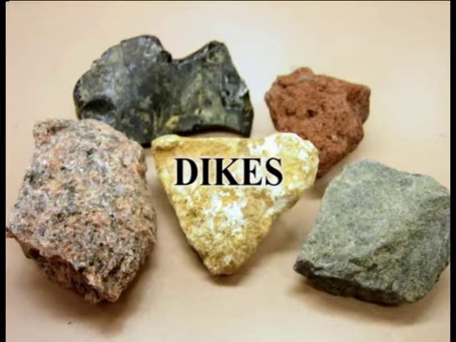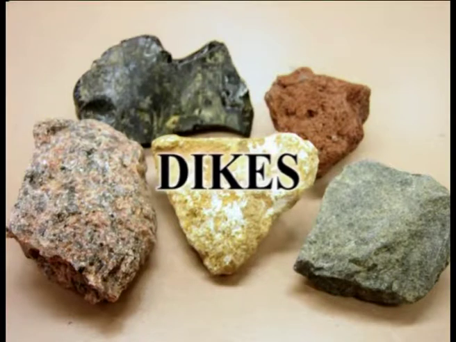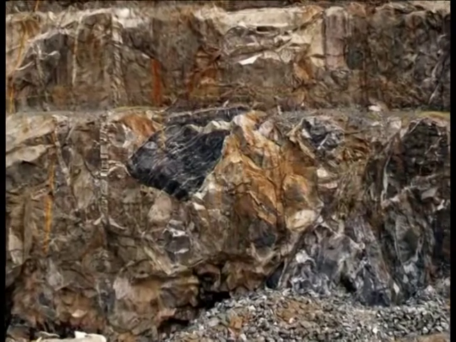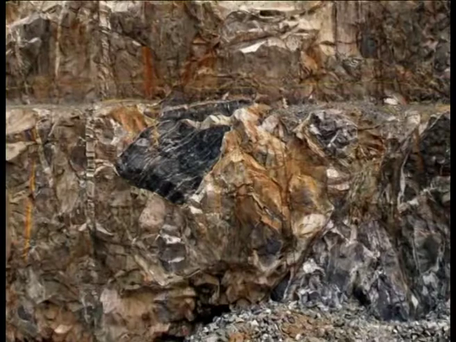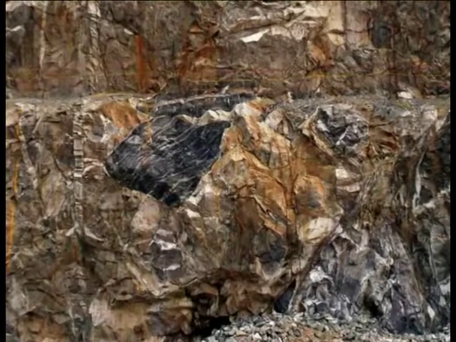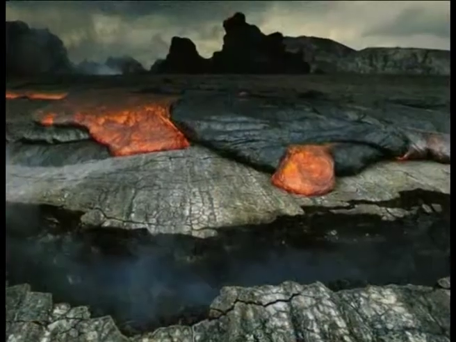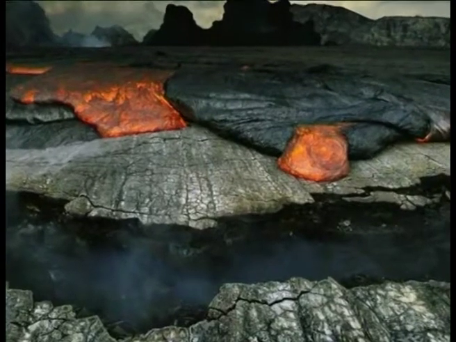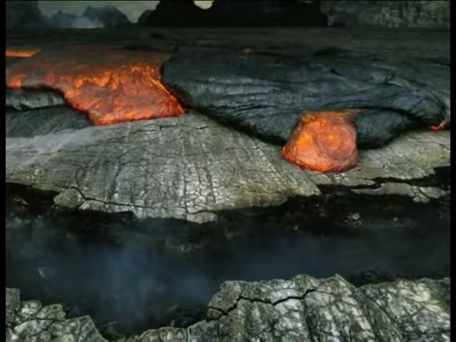One of the important discordant intrusions is dikes. Dikes are tabular bodies of igneous rock that cut across the structure of the older formations. Tabular bodies of intrusive rocks cutting massive structure are also called dikes. Most dikes are formed by the injection of magma into a fracture.